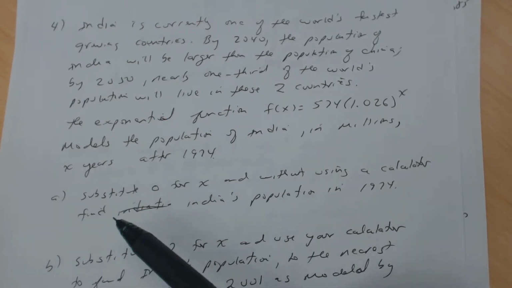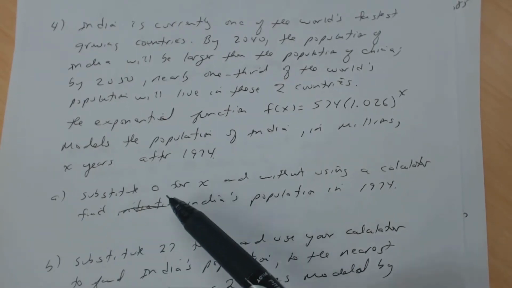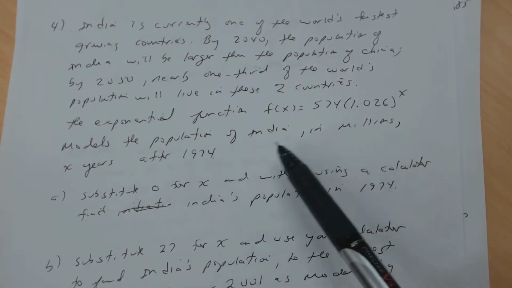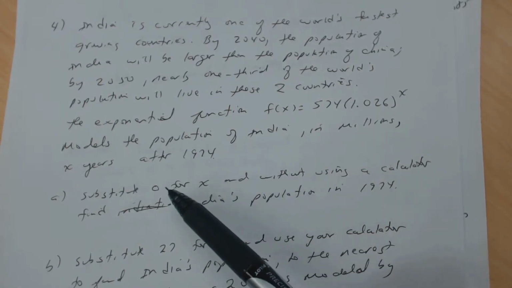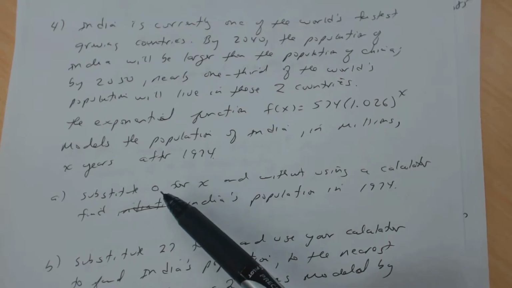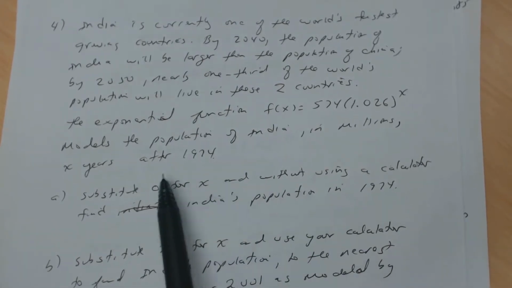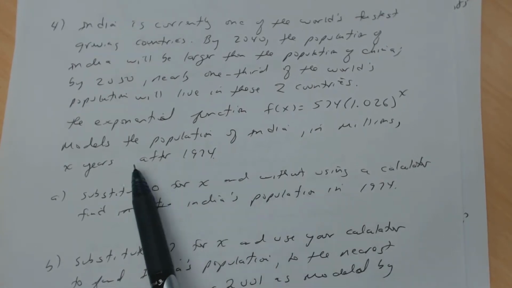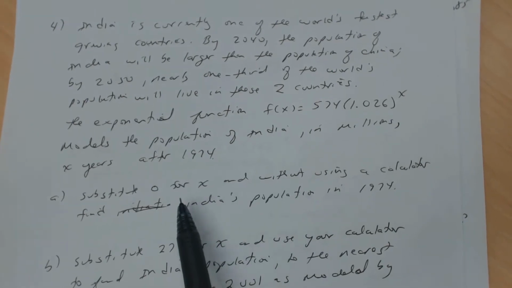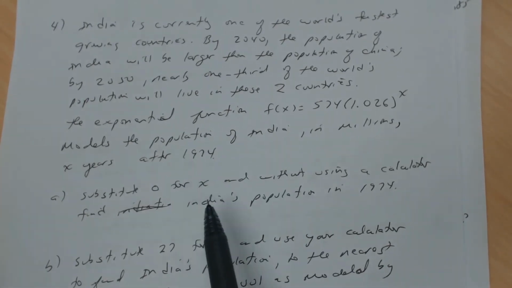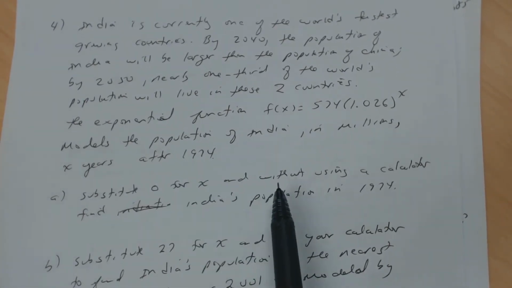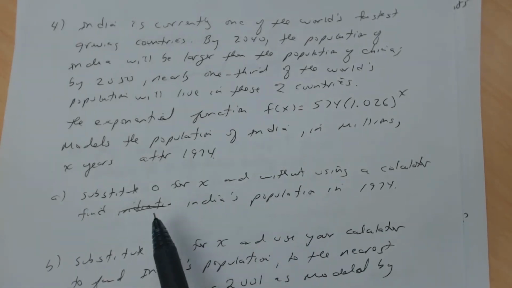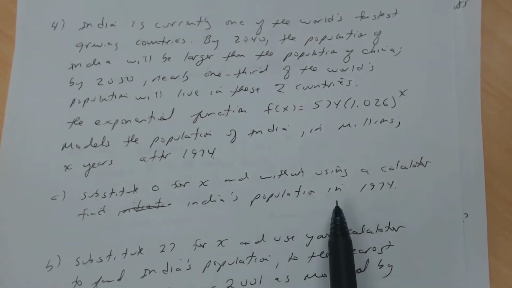Okay, so part A. Substitute 0 for x. Remember, x is the number of years after 1974. So we're talking about 0 years after 1974, meaning 1974. If x is 0, that means 1974. So substitute 0 for x, and without using a calculator, find India's population in 1974.